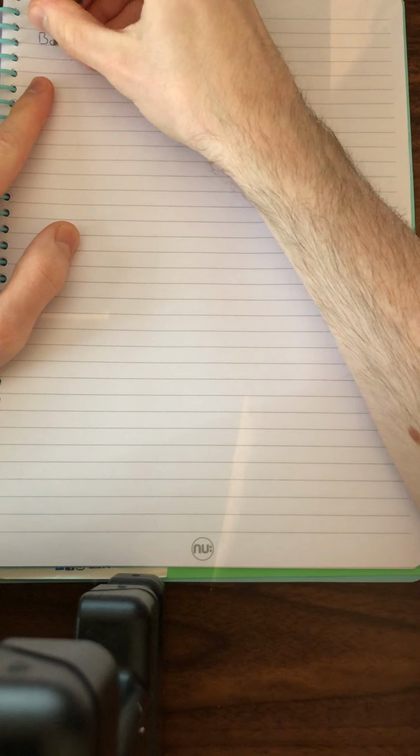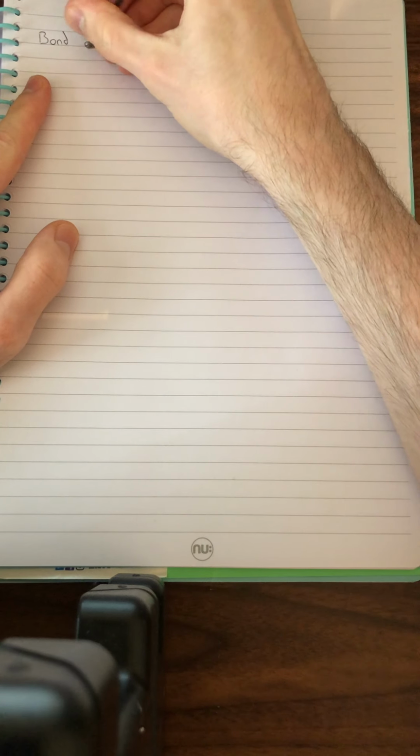So, as I said, we're going to look at bond enthalpy. It's a new calculation, my favourite calculation, as I've already said. We're just going to jump straight in. So we're going to make a wee note here, talk about what bond enthalpy is.